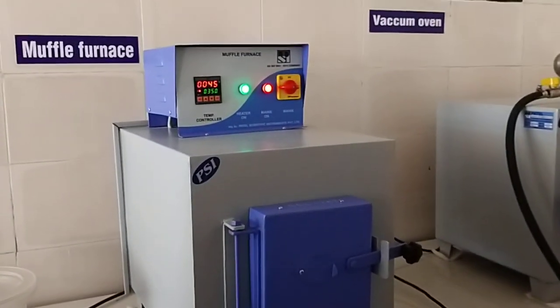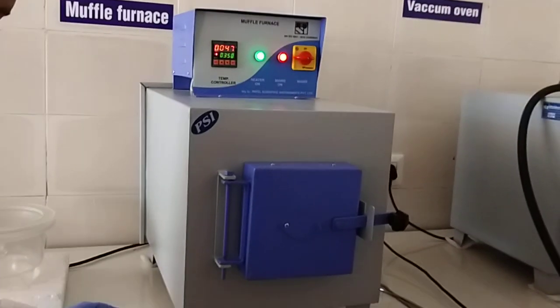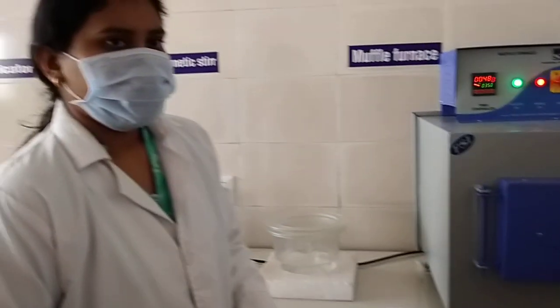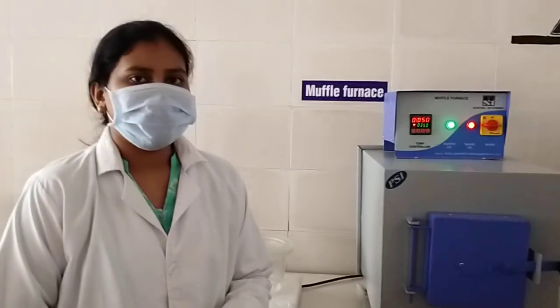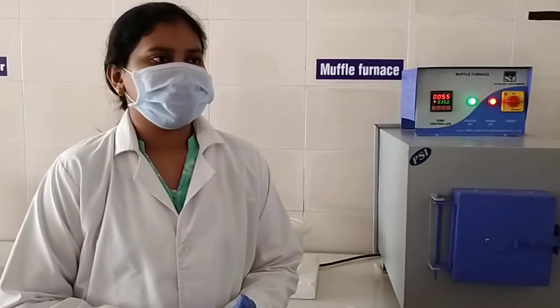Ma'am, it will require a few minutes to set the temperature. So what is the next procedure? I kept it in the muffle furnace at 350 degrees centigrade for 15 minutes. Then black solid residue was obtained and it was used for further analysis. Okay, so your graphene oxide will be prepared.